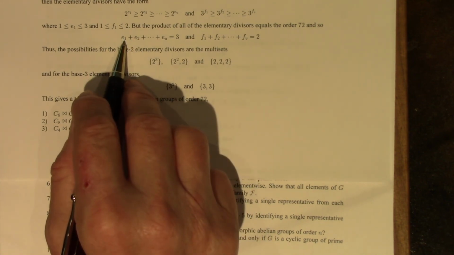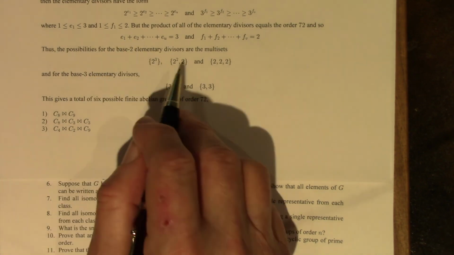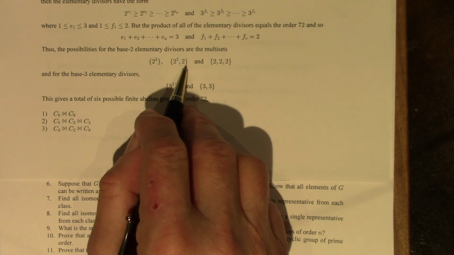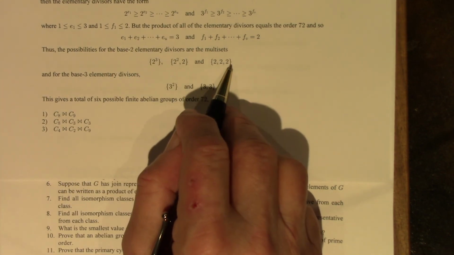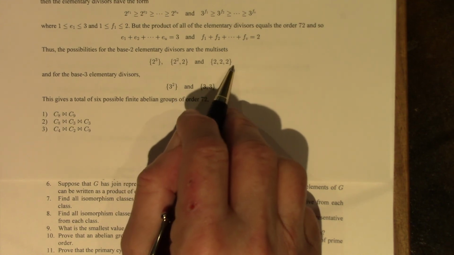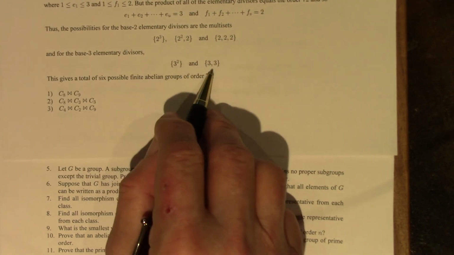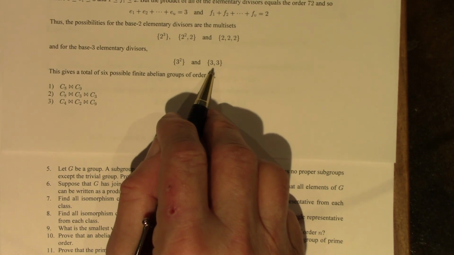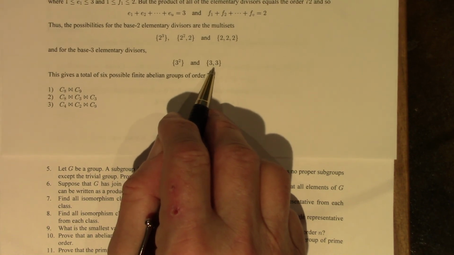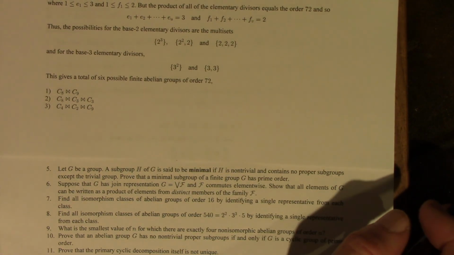E1 could be 2, E2 could be 1, we'd have 2 elementary divisors. Or E1, E2, and E3 could be 1. We have 3 elementary divisors, and similarly, we get these two possibilities for the base 3 elementary divisors. There are a total of 6 possibilities.